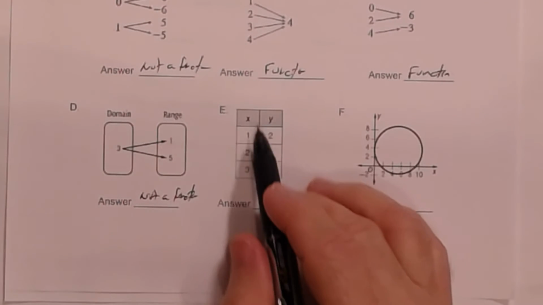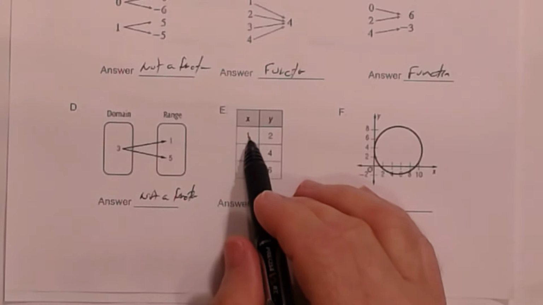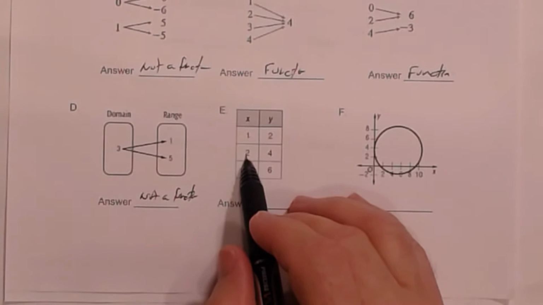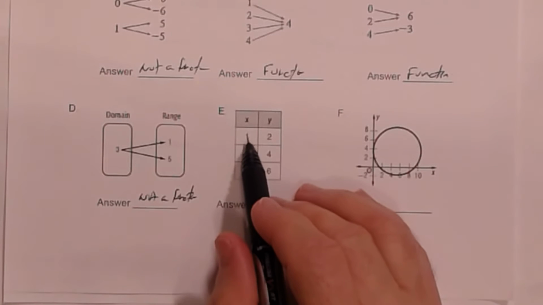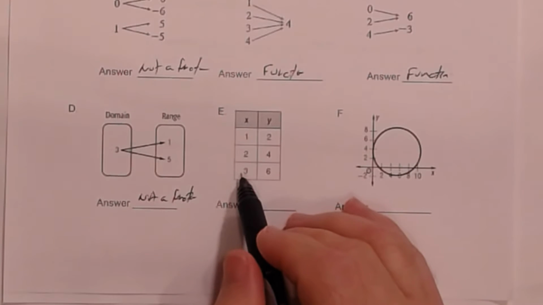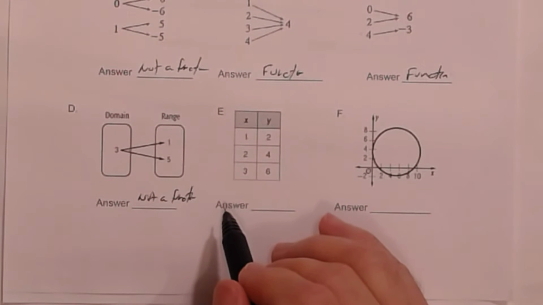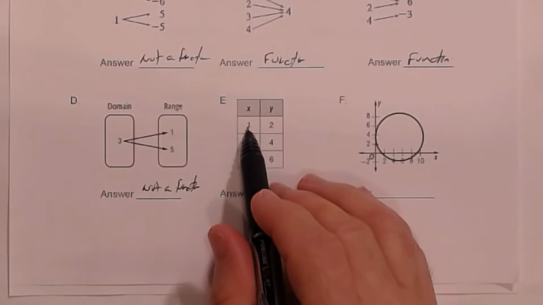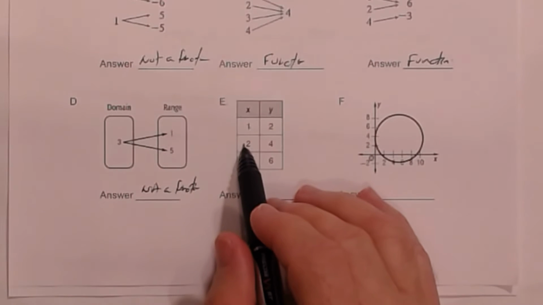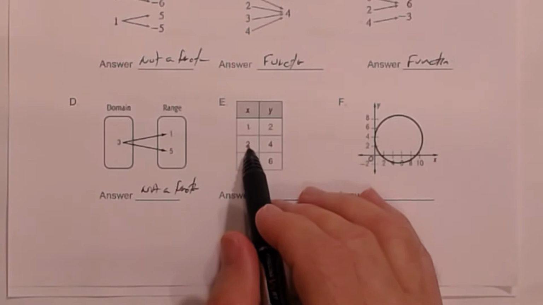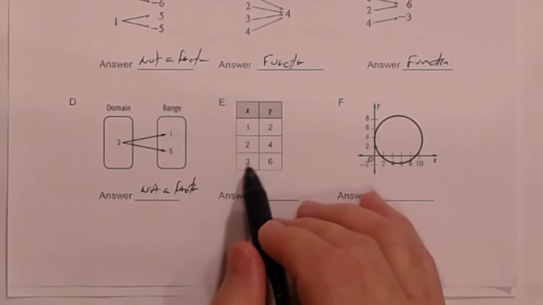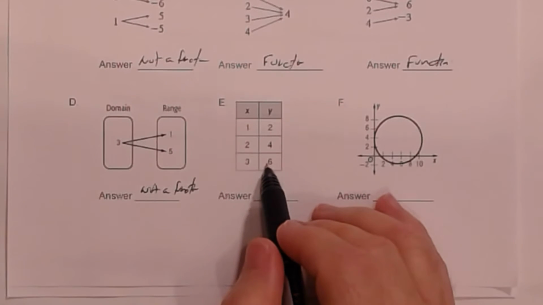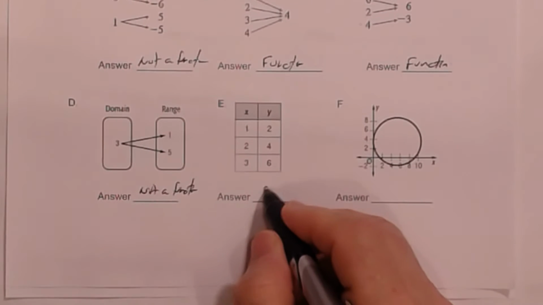All right, you're given this xy table. When x is 1, my y value is 2. When x is 2, my y value is 4. So far, for each of those x coordinates, there is just one distinct y value. So you only see x listed once here, so that's 2. X listed once here for x equal 2, so that's 4. When x is 3, I only see one x equal 3, and that's 6. So that's a function.